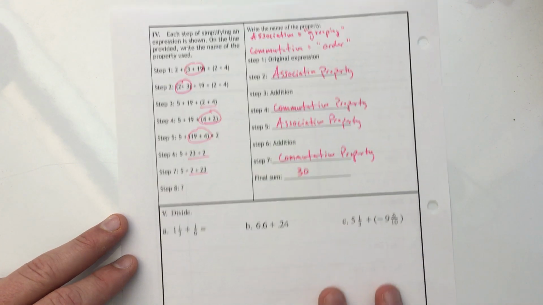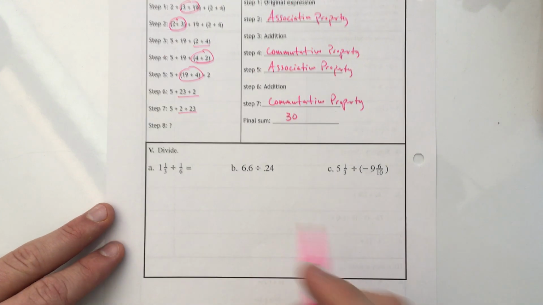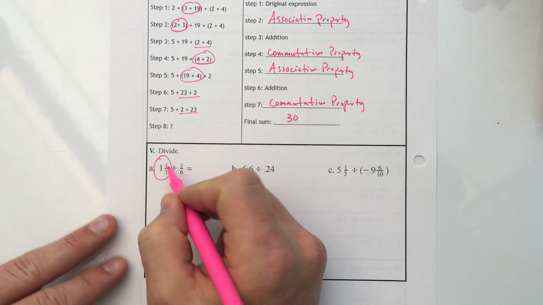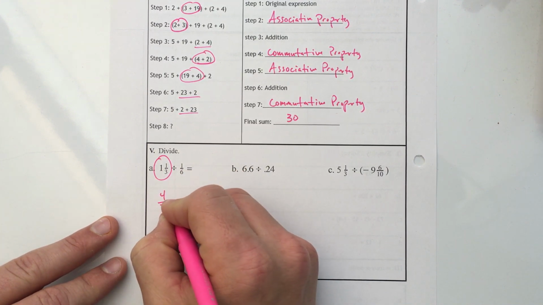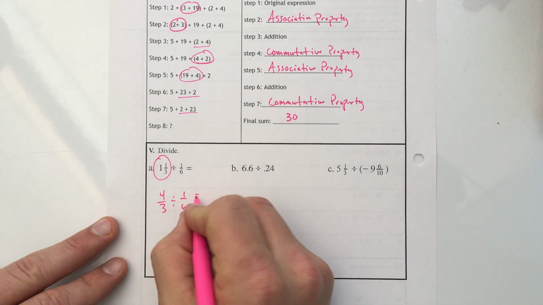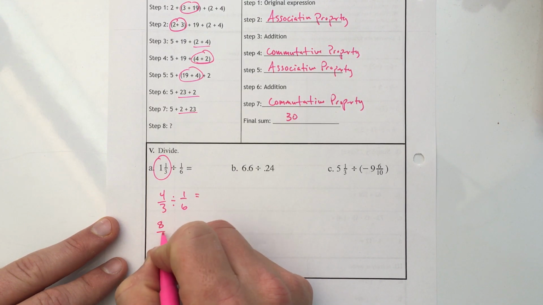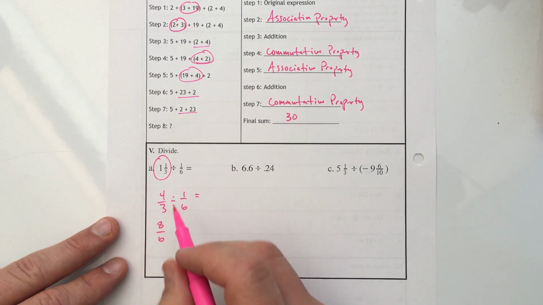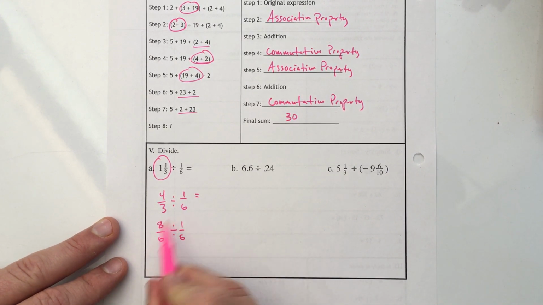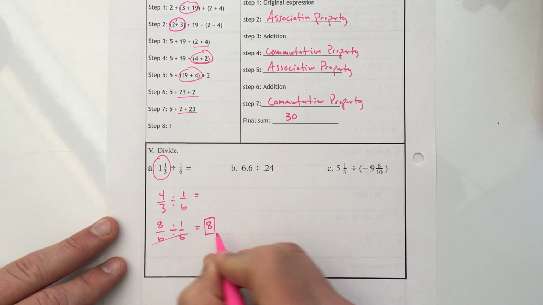Here we go. Standard 5. Divide. 1 1/3 divided by 1/6. First thing I'm going to do is convert this to an improper fraction. 3 times 1 is 3, plus 1 is 4. So we have 4/3 divided by 1/6. I'm going to use the common denominator method here. This is equal to 8/6. I use a giant 1 of 2 over 2 to convert this to 8/6 divided by 1/6. Once I have a common denominator, I can just ignore it. 8 divided by 1 is 8.